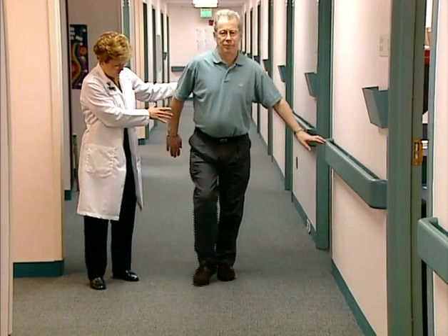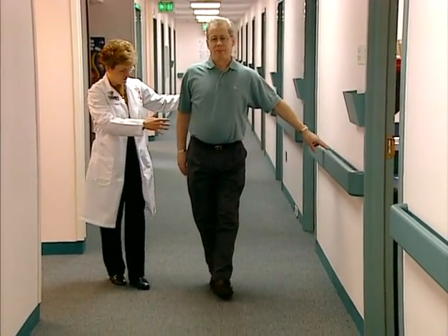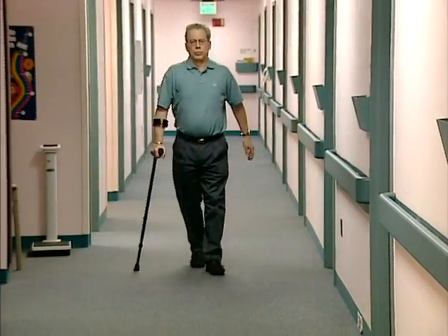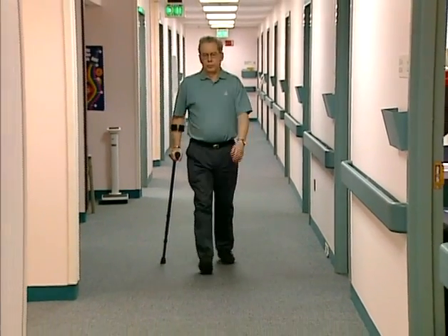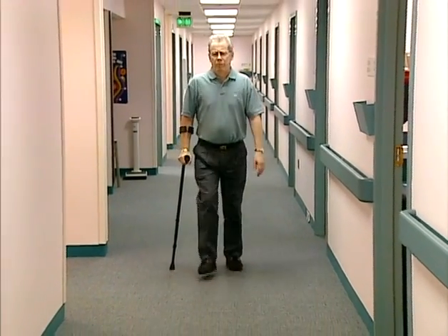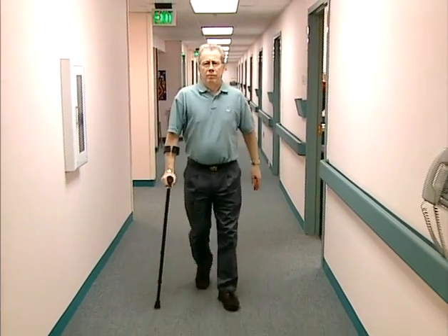A final word about assessing a patient who uses an ambulatory device. If using unilateral assistance from a cane or forearm crutch, the device should be on the unaffected side. This allows the patient to unload the weaker leg, correct compensatory trunk lean, and restore reciprocal rhythm.